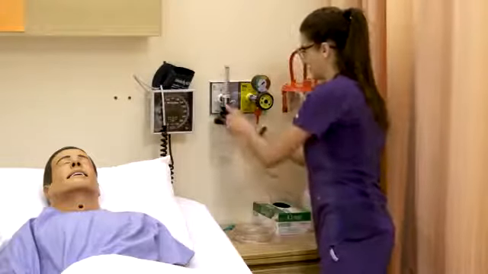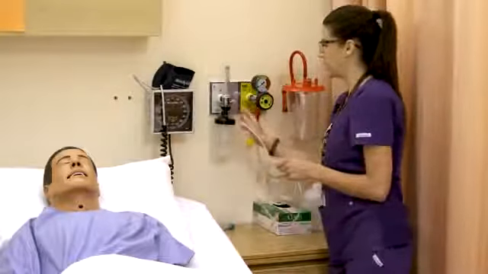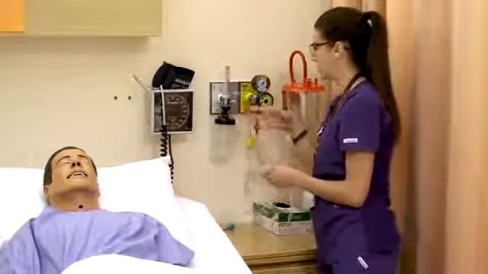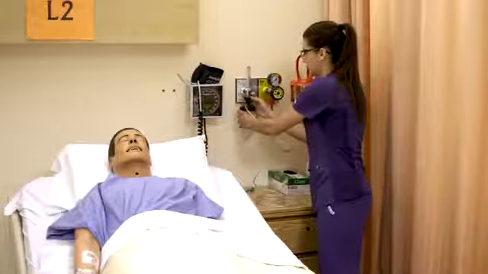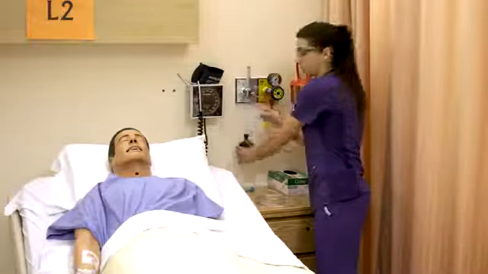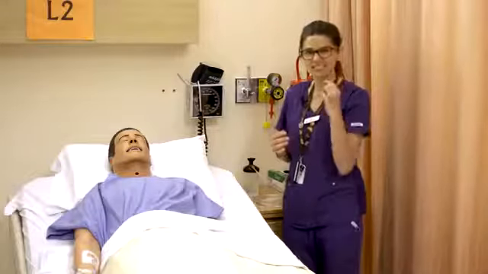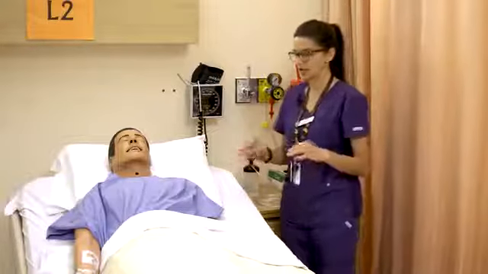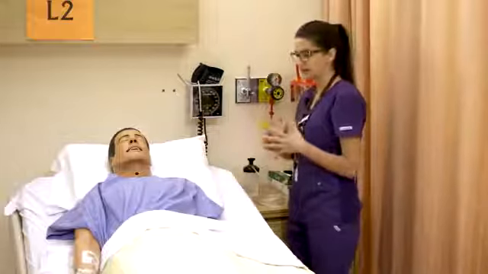And then we'll hook up our oxygen and say we're going to go to 5 liters, and you'll see it bubble. So that's going to provide some humidity to the air, so it's less drying for the person. And that brings us to, because of the drying effect of oxygen, sometimes it's instinctive to want to put Vaseline in their nose or on their lips, but we don't allow petroleum-based products around oxygen because it can ignite.